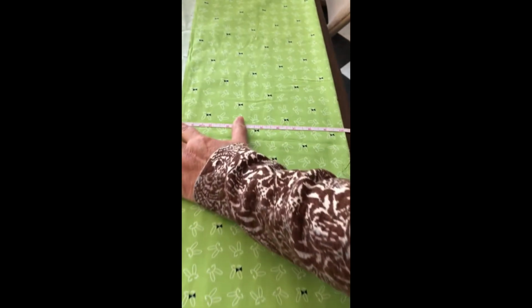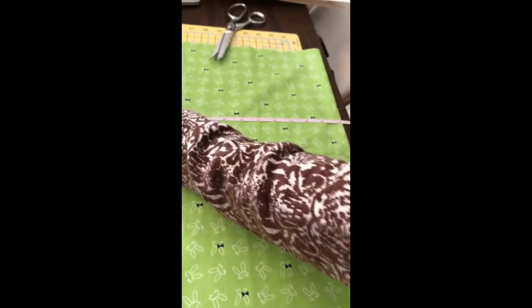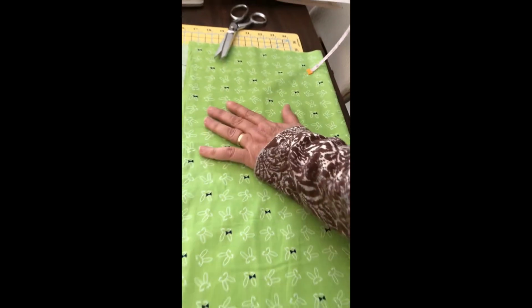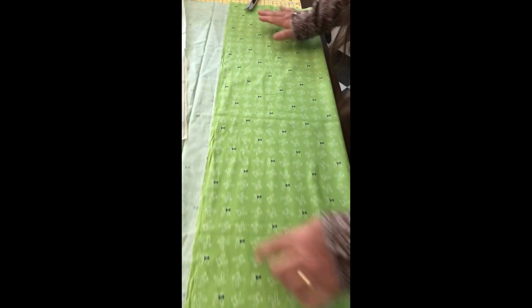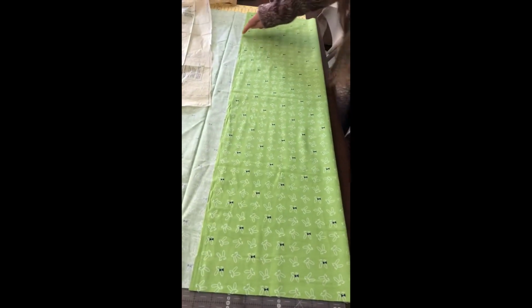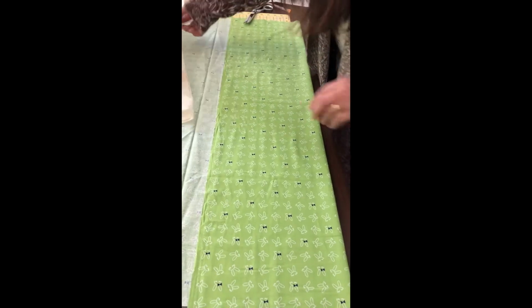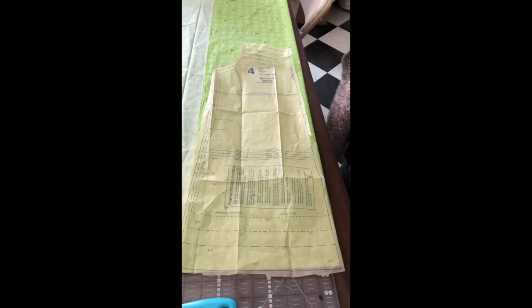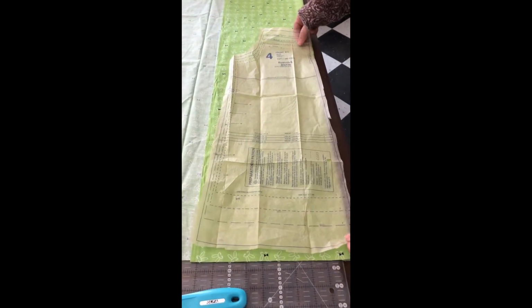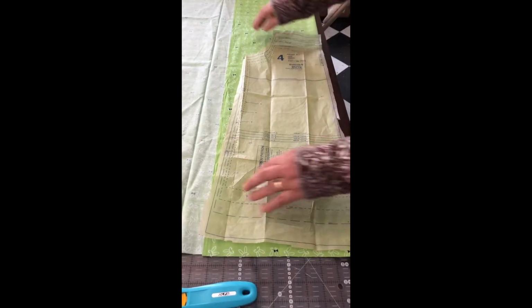Try not to do this or do this. 10 1/4. All right, so then I'm going to go here, 10 1/4, and I'm going to go up here, 10 1/4. So we're good all the way across here. We know that the distance from here to here is the same as the distance from here to here. So now I can safely put my pattern piece on that fabric like it is.